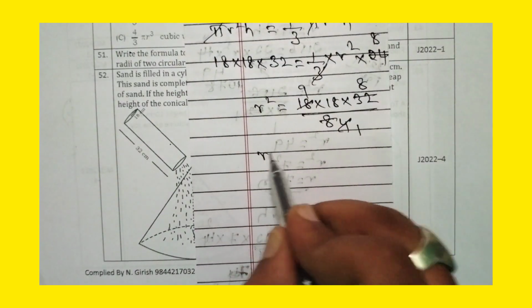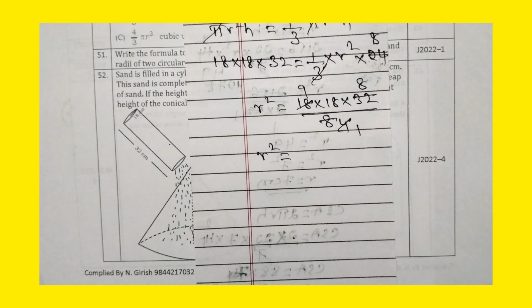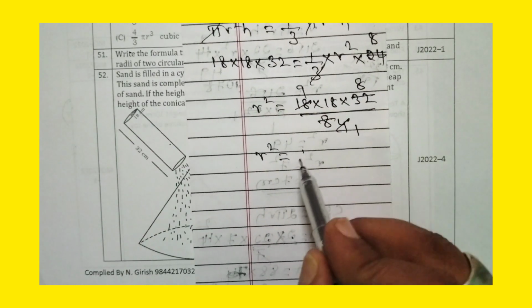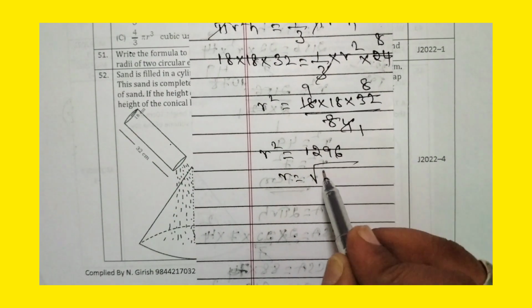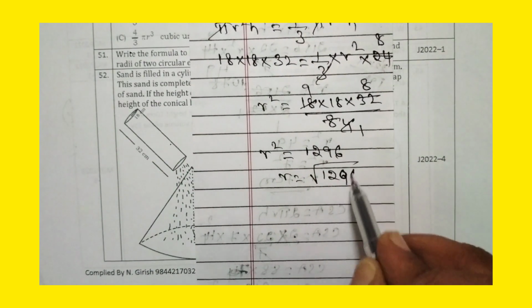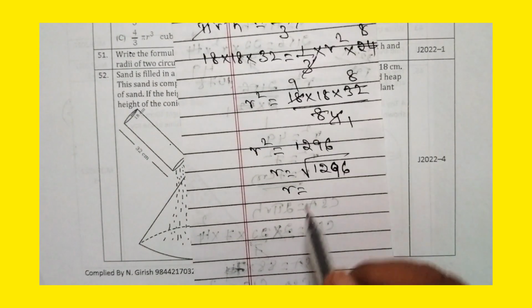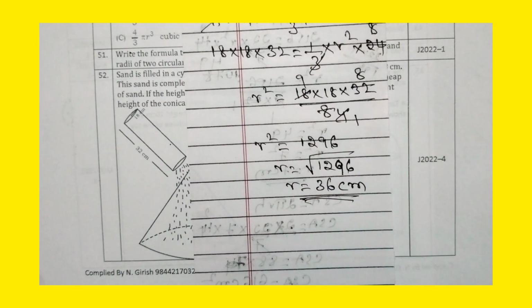So now r square is equal to, let us see what remains. So r square is equal to 9 into 8 into 18. So 9 into 18 into 18 multiplied, we will get 1296. r is equal to square root of 1296. Square root of 1296 is 36 centimeter. This is the radius.